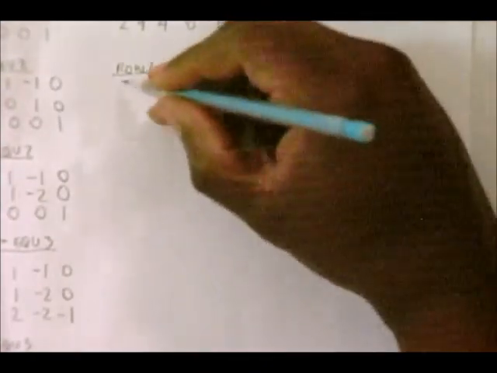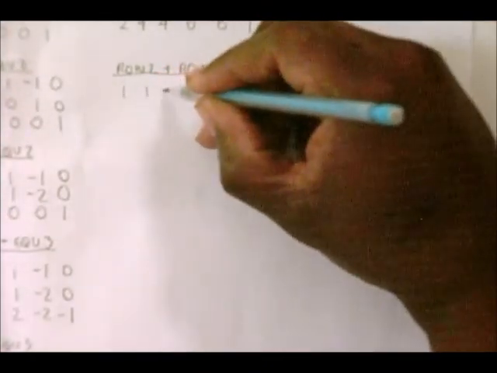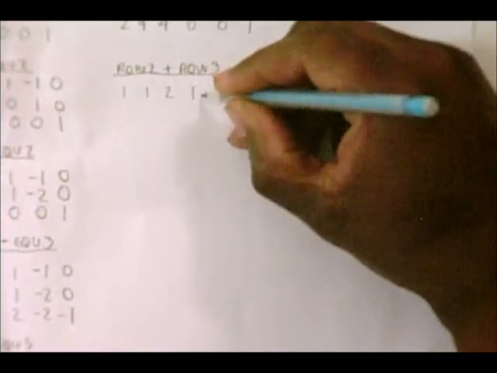All right, so let's take row 2 and add it to row 3, or equation 2 to equation 3. So let's keep the first row the same. We get 1, 1, 2, 1, negative 1, 0.